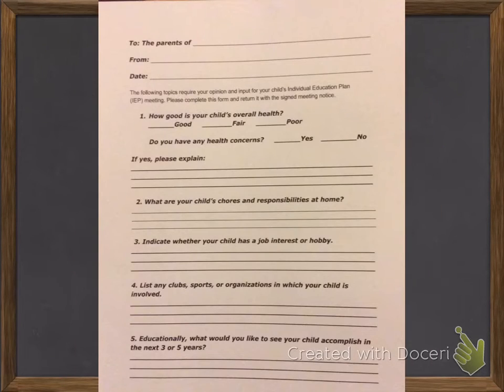I also made a form for the parents. One of the reasons why is because we need parents' input for the IEP process and developing an IEP. In this form, there's only 5 questions. The first question is, how good is your child's overall health? Is it good, fair, or poor? And do they have any health concerns? If they answered yes, they could explain it.